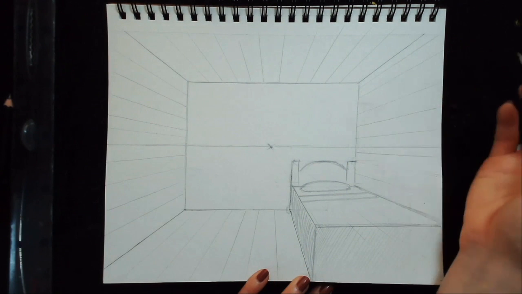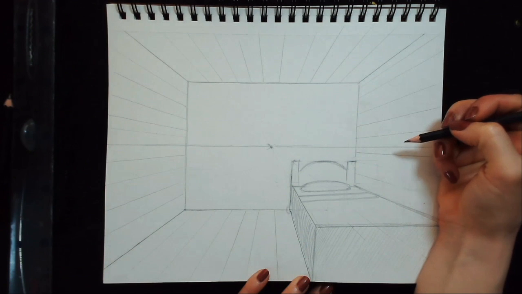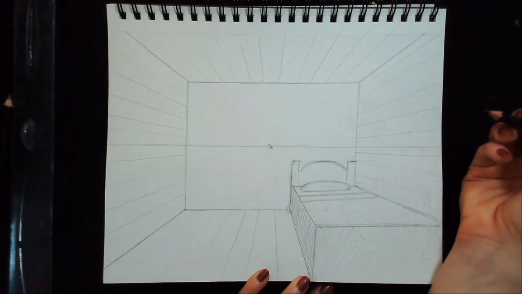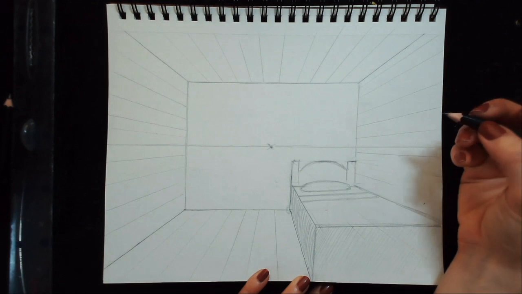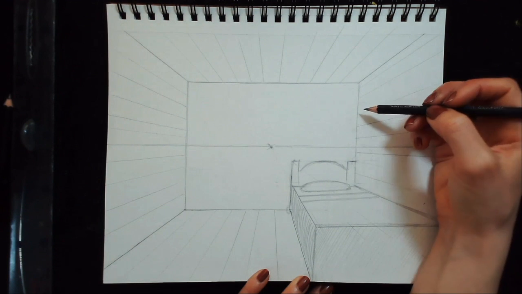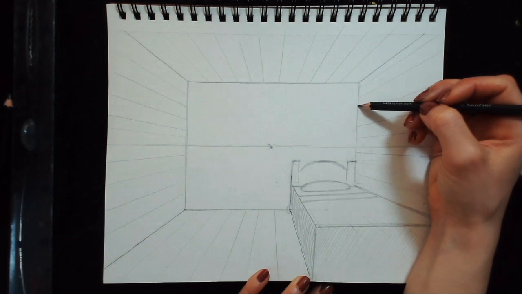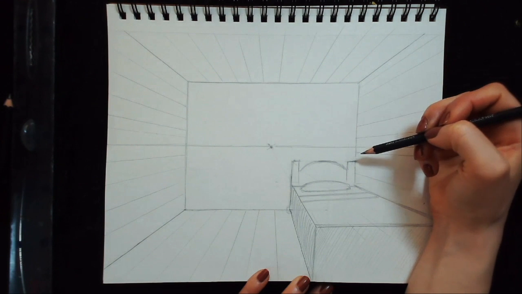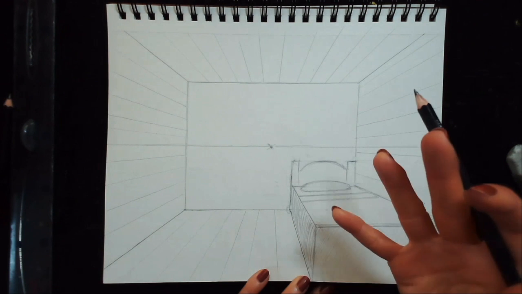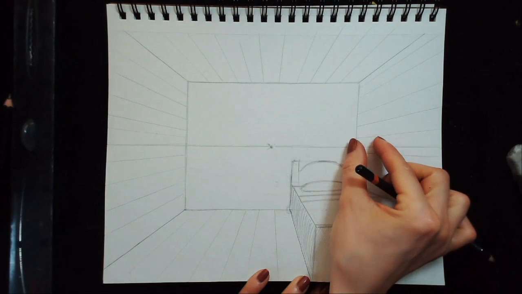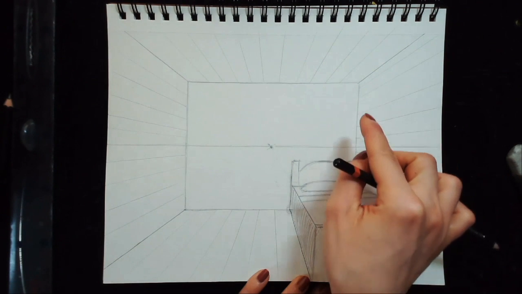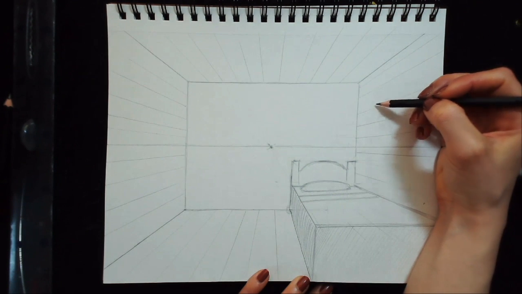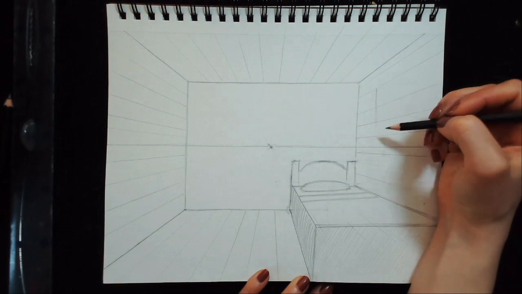I'm going to be adding a window over here above the bed. So how do we add a window? Well, we start with a flat shape following the converging lines. So where do you want your window? I am not going to be placing my window up against the corner, because usually in the houses and buildings I've seen, there is always a space of wall between windows and the corner of the room. So I'm just going to create a vertical wherever I see fit.